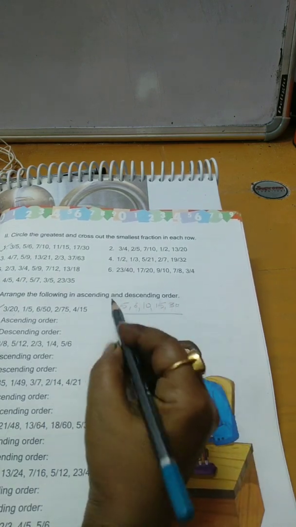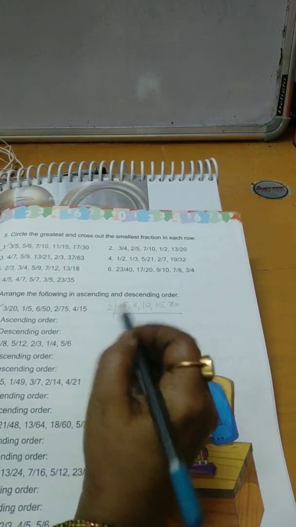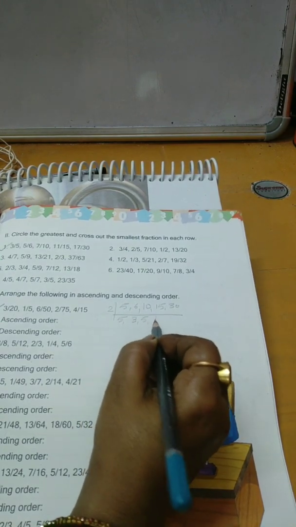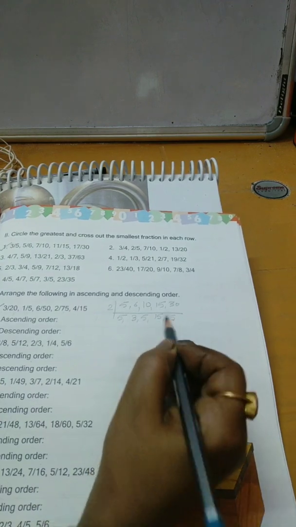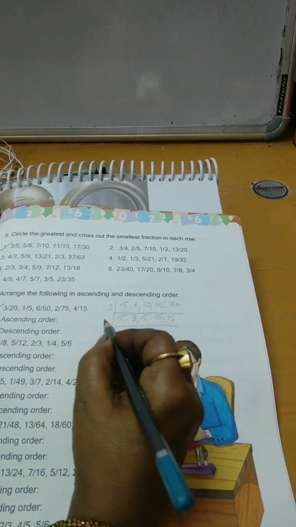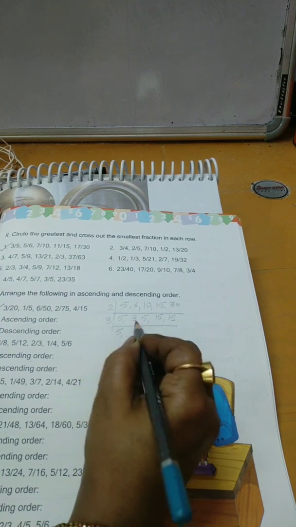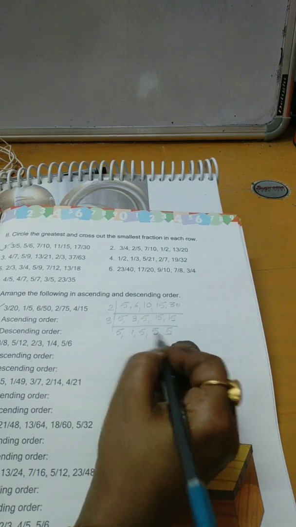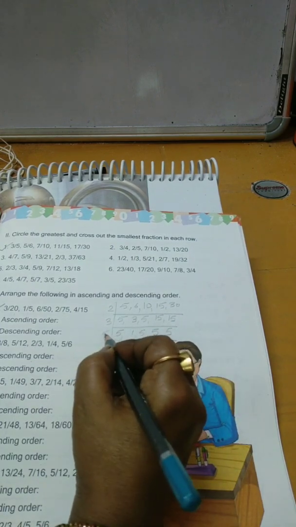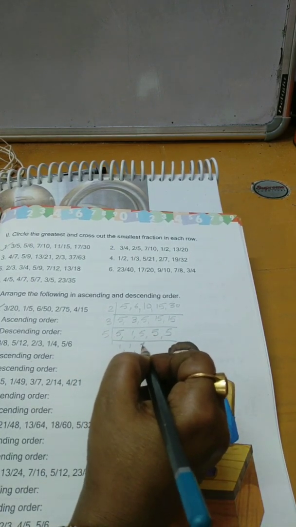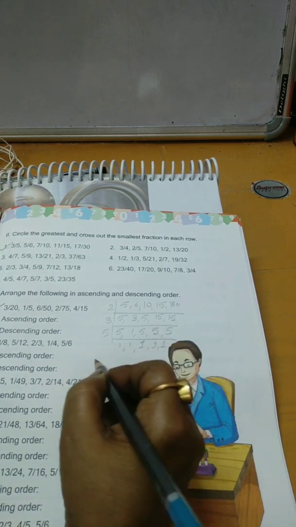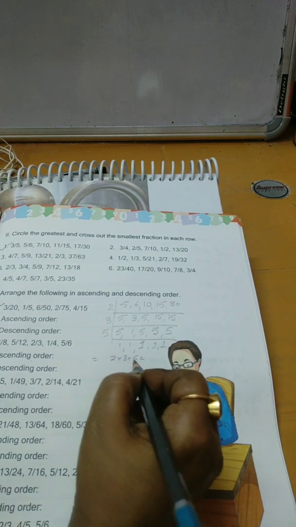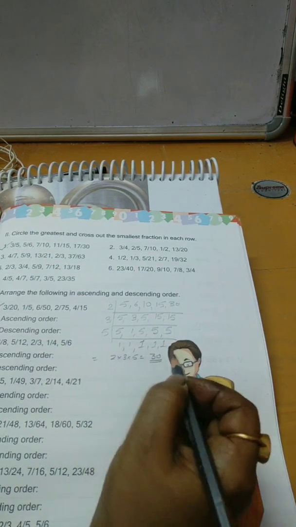We'll take out LCM. We'll take the least number, that is 2. 5 as it is, 2 3s are 6, 2 5s are 10, 15 as it is, 2 15s are 30. Now we'll take 3. 5 as it is, 3 1s are 3, 5 as it is, 3 5s are 15. Now we'll take 5. So now LCM would be 2 into 3 into 5. Means 2 3s are 6, 6 5s are 30. So LCM is 30.